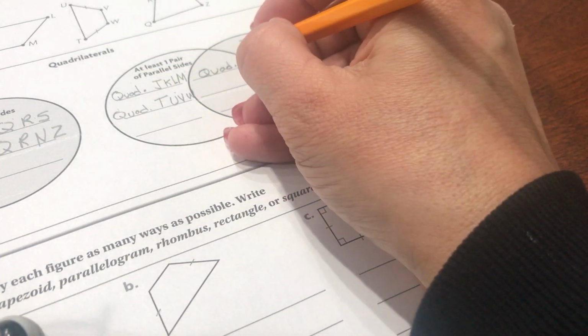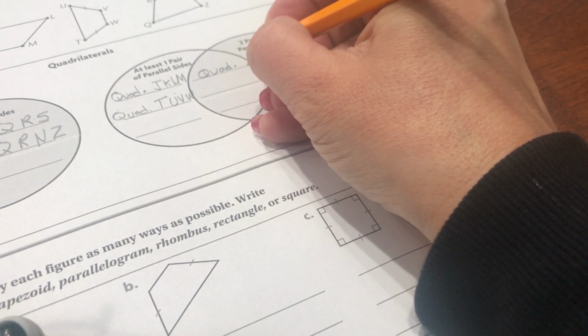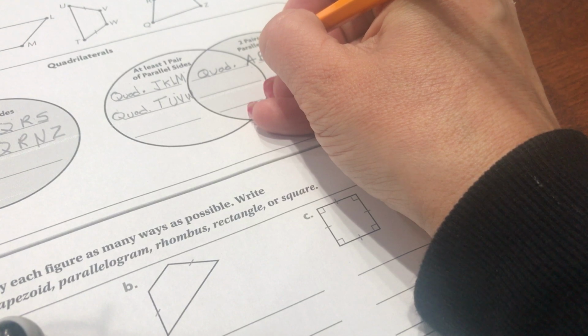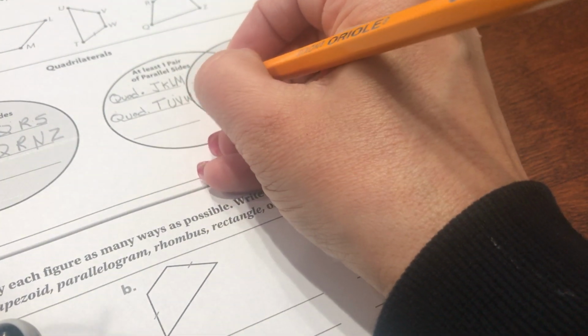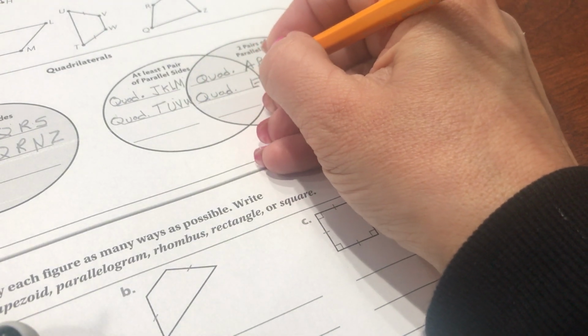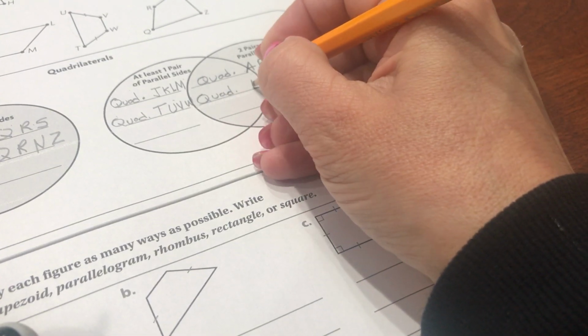So I'm going to put quad, and they didn't give me enough room here, so I'm just going to extend a little bit over. A, B, C, D. And did you find the other one? You got it. Quad, E, F, G, and H.